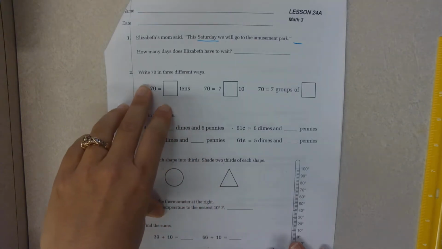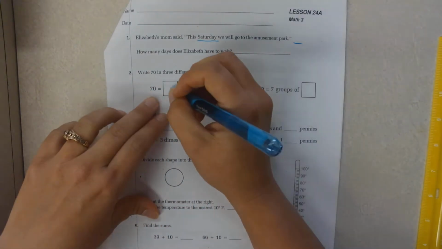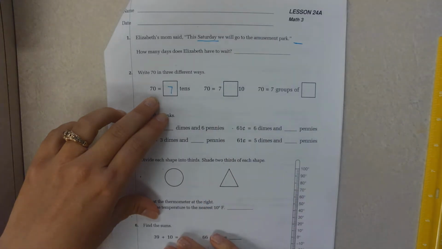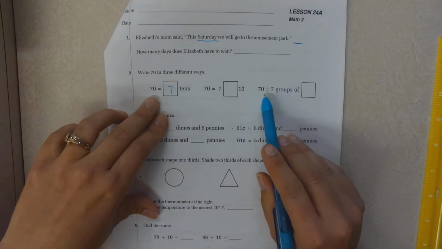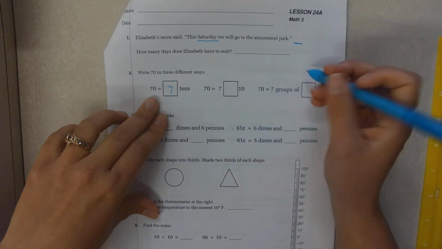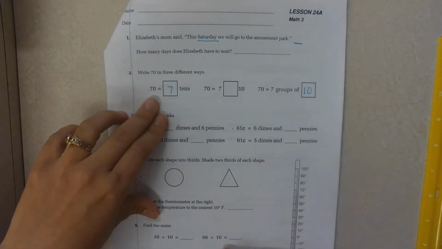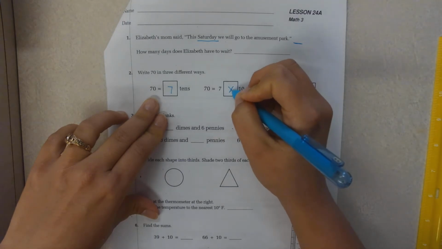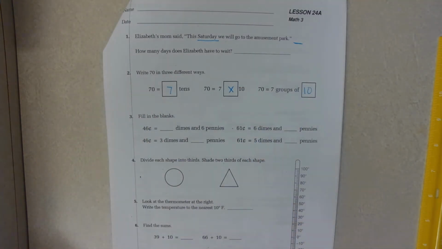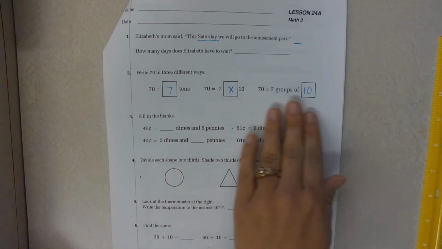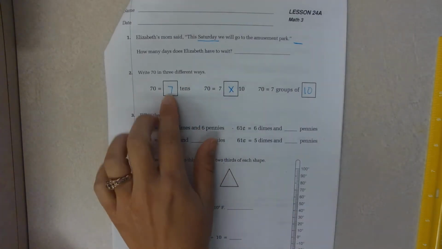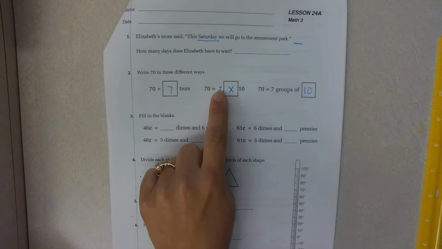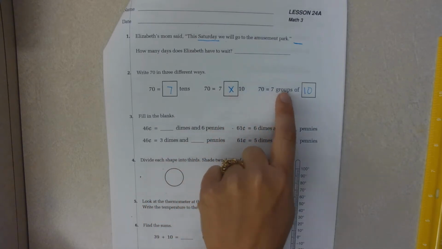Write 70 in 3 different ways. 7 tens. That's what I would say. Right? 7 groups of 10 and 7 times 10. This is the 3 ways you can show 70. There's 7 tens, 7 times 10, which is 7 groups of 10.